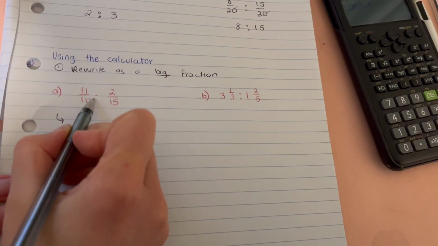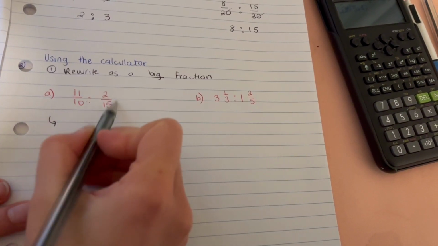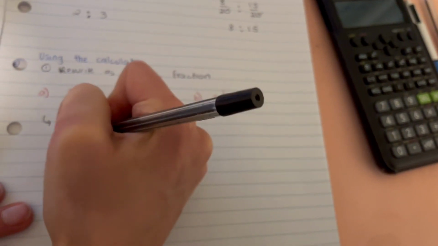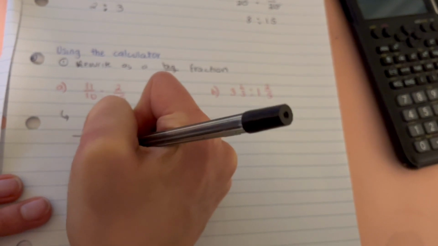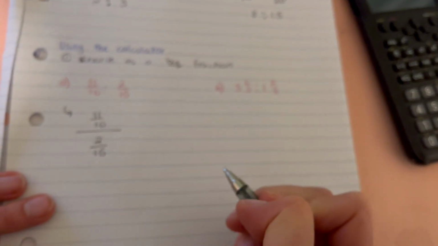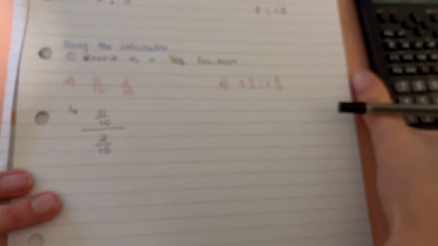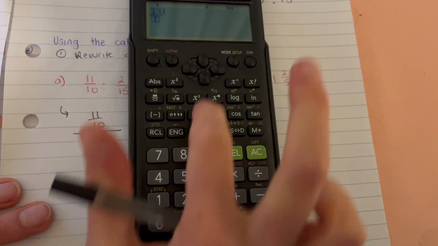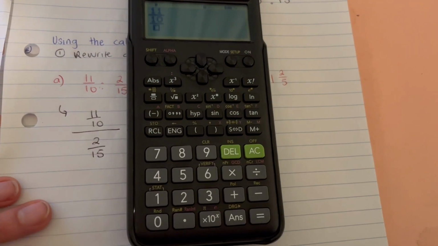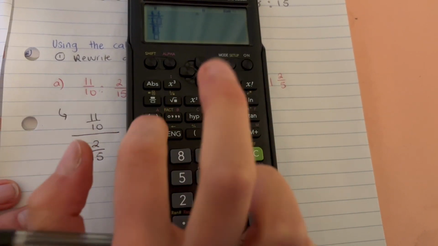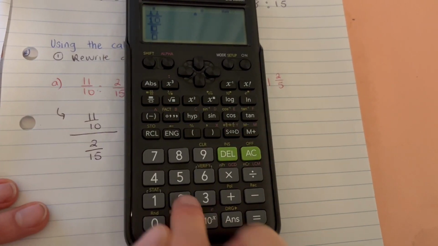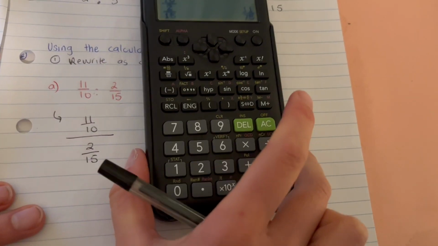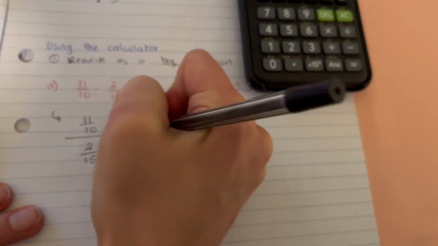So remember we put the first term as our numerator, the second term as our denominator. So we're going to rewrite this as a fraction, 11 over 10, all over 2 over 15. Then I can just punch all of that into my calculator. Fraction button, 11 over 10 over, I'll do another fraction, 2 over 15. Okay, and I get 11 over 75.